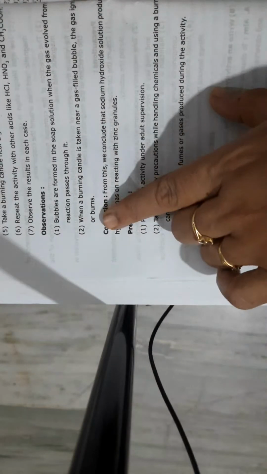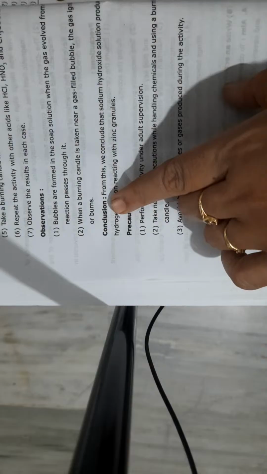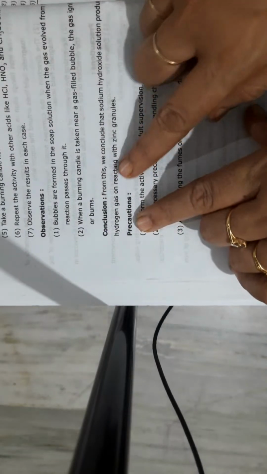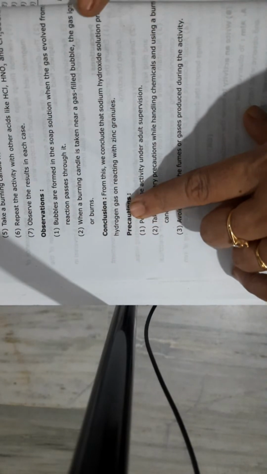Observation: when a burning candle is kept near the gas-filled bubble, the gas will ignite. The gas will start burning. What do we conclude from this? From this we can conclude that sodium hydroxide solution produces hydrogen gas. So here you need to remember that all metals do not react with base. Only a few metals like zinc react with base to form sodium zincate, Na2ZnO2, and hydrogen is liberated. Generally metals react with acid to liberate hydrogen. Metals do not react with base to form hydrogen, but zinc does. And finally precautions and conclusion, all this in the pattern you need to write.